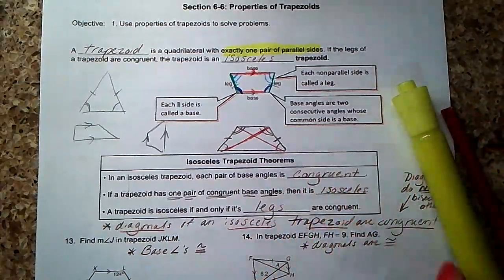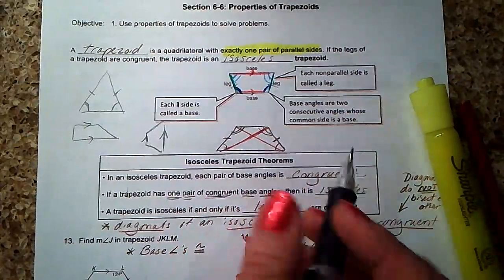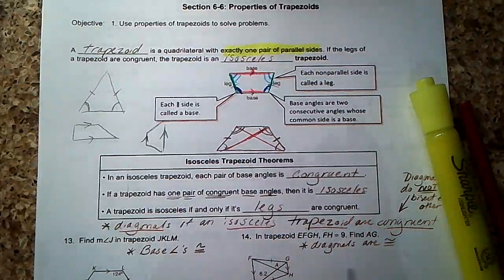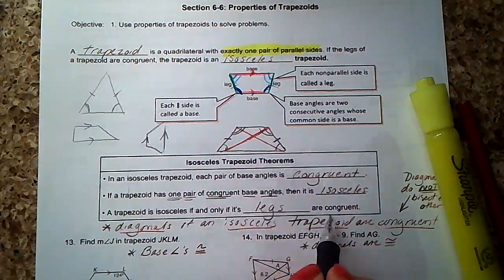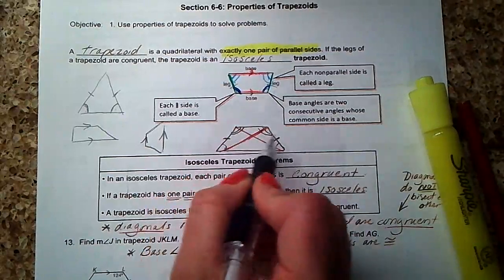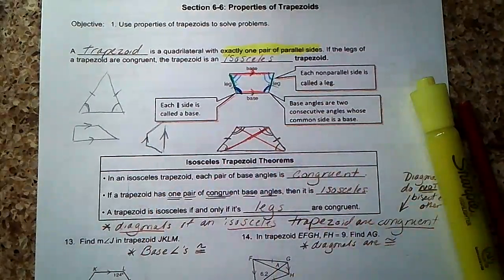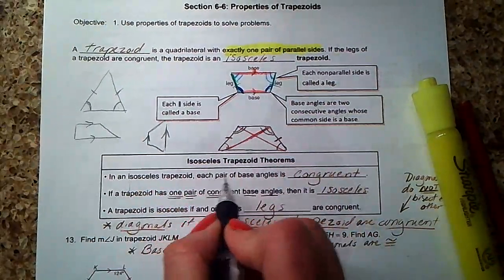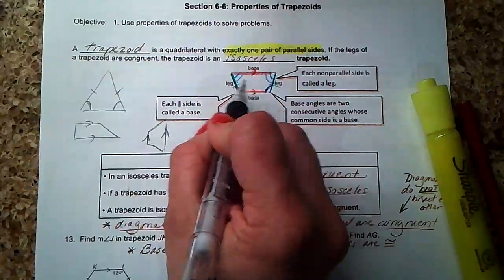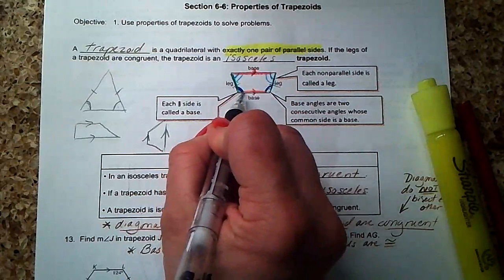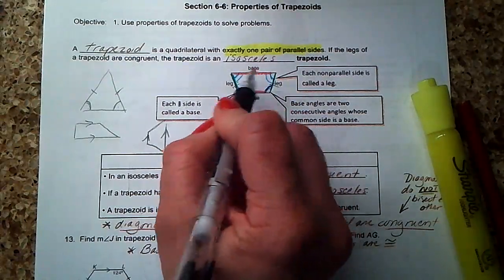All right, so let's look at the isosceles trapezoid. They have to have two congruent sides. You have to have a pair. It says right here, a trapezoid is isosceles if and only if its legs are congruent. So if the two legs are equal, then it's considered isosceles. It also has congruent base angles. So those base angles I was talking about up here, when your two sides are equal, these two angles are going to be equal to each other, and these two.